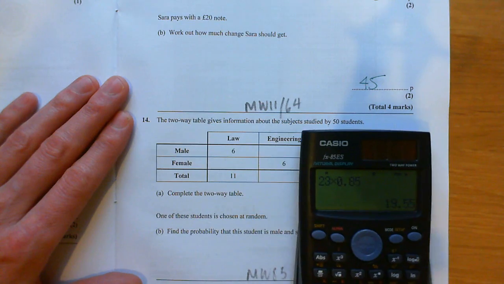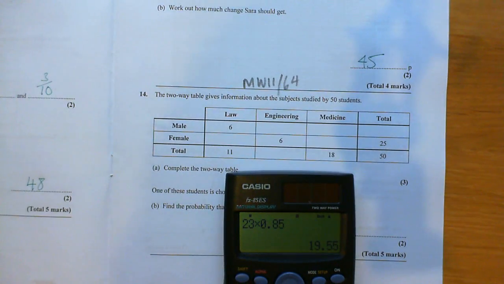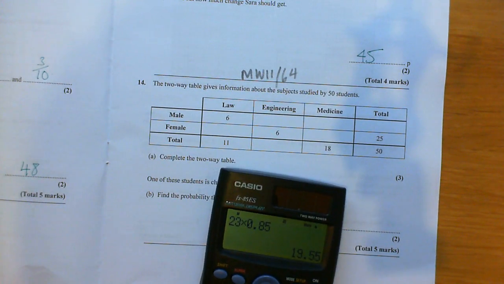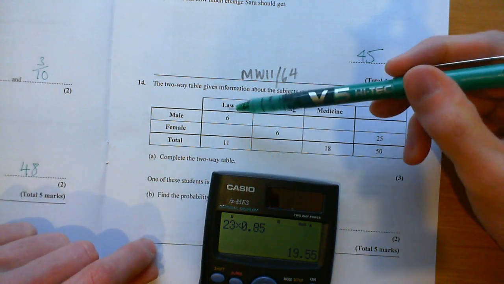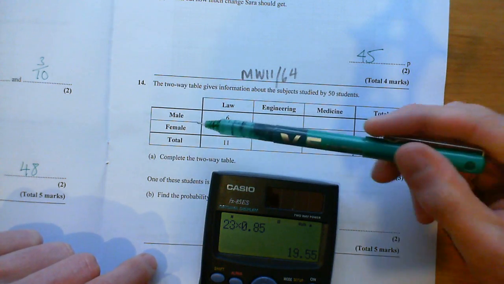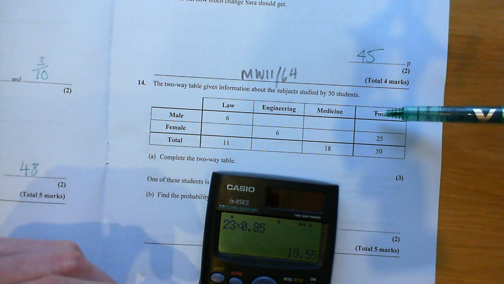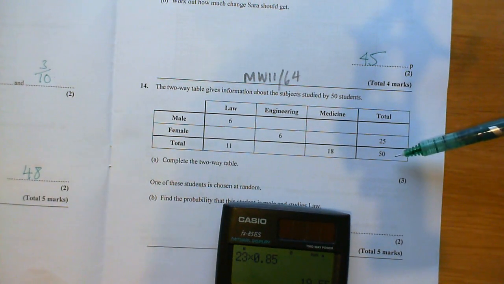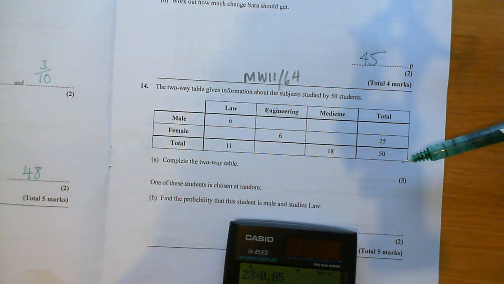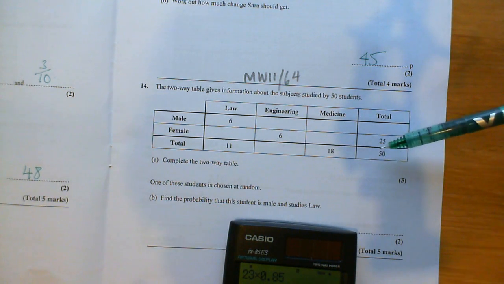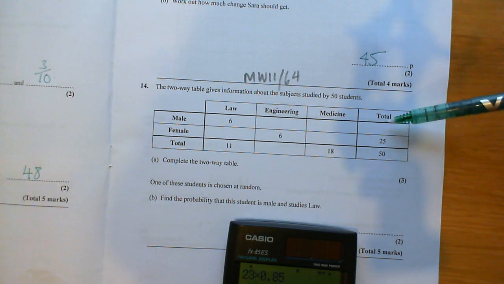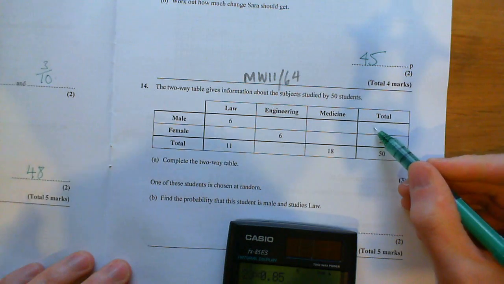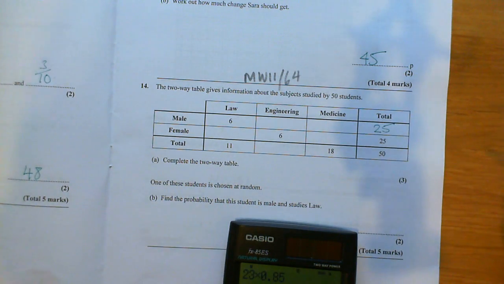Okay. Next question. The two-way table gives information about the subject studied by 50 students. It's called two-way because you've got one type of thing going this way and one going that way. One aspect this way, the type of course, and this aspect we've got whether they're male or female. 50 students in the total column. Complete the two-way table. This is just a case of trying to fill in the missing gaps. Straight away I can see if there's 25 females, 50 people together, there must have been 25 males, so I can write 25 in there.